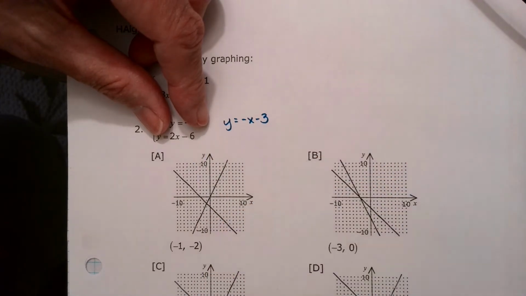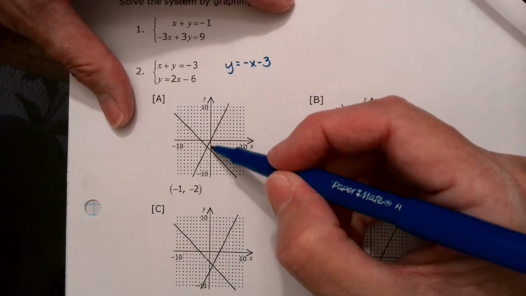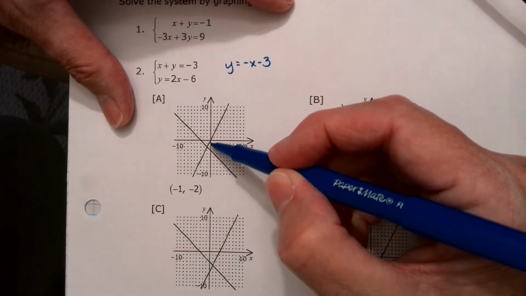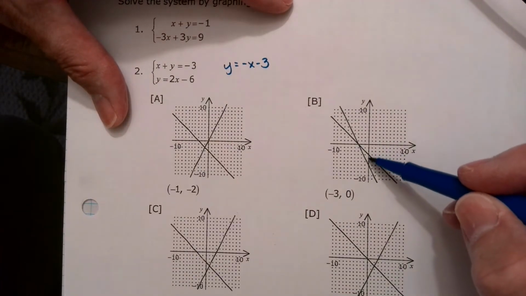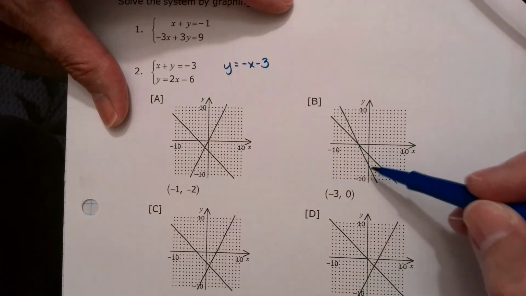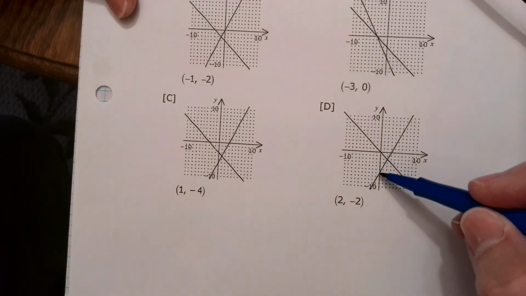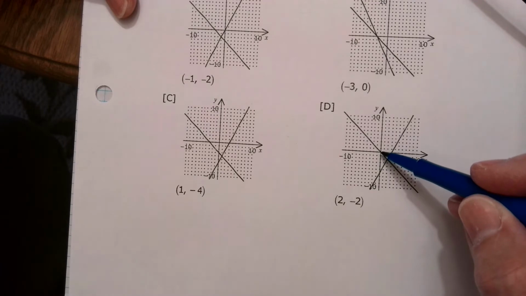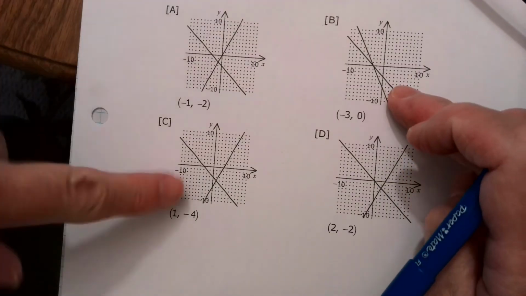So here's our 4 choices. These two lines cannot possibly be at negative 3 and negative 6. This one's a positive, right? This one might be. I'm not even counting, I'm just looking. Okay? This one might be. And this one, that can't be possible. So A and D are out. So now we're down to these two.